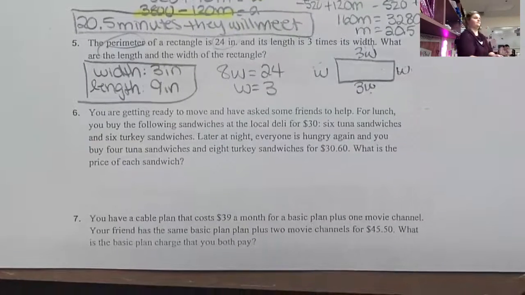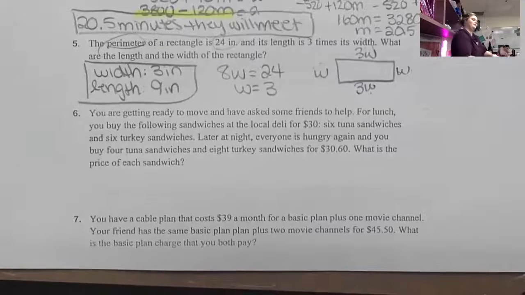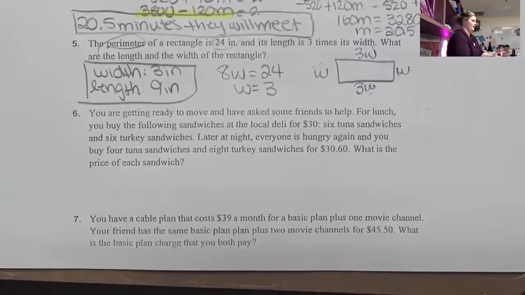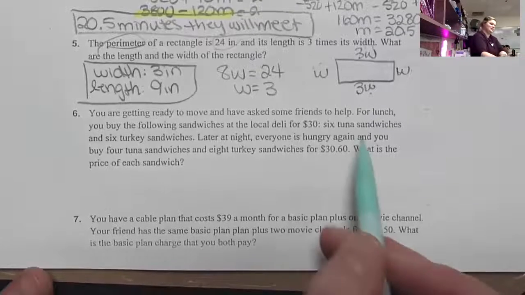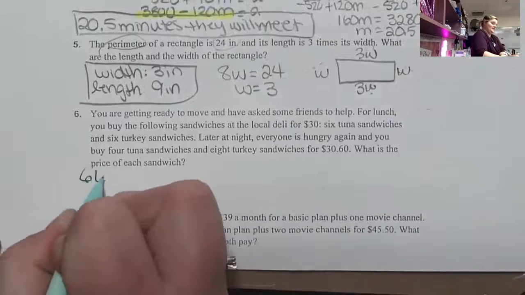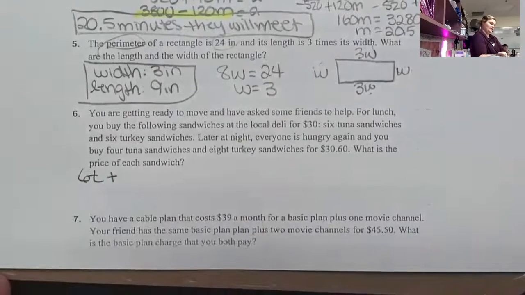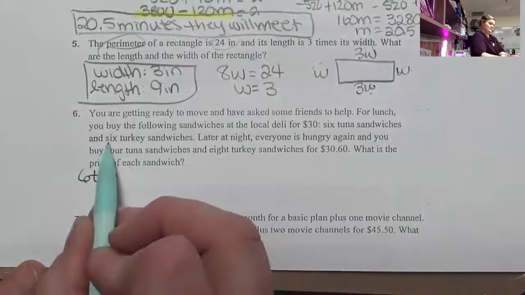Let's try 6. You're getting ready to move and you've asked some friends to help. For lunch, you're buying the sandwiches at the local deli for $30. You bought 6 tuna sandwiches, so 6T, plus how many turkey sandwiches? 6 turkey.